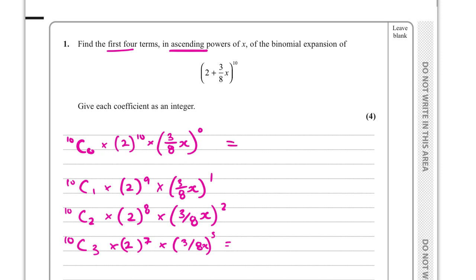Okay, so you literally put this into your calculator. We're going to get 1,024, 1,920x, and then here we're going to get 1,620x squared. Now make sure you square the 3 over 8 as well, and then 810x cubed.